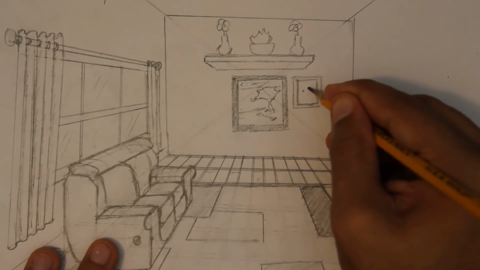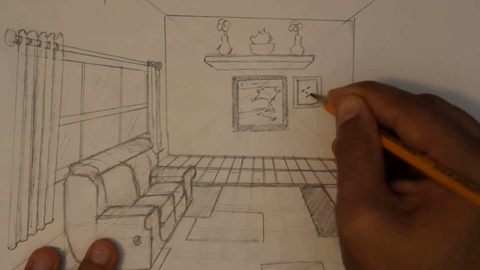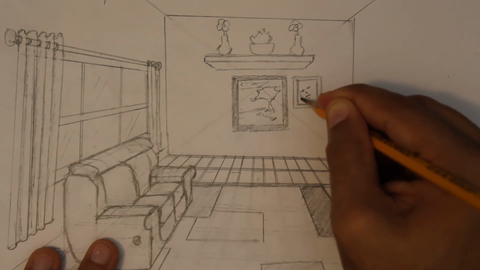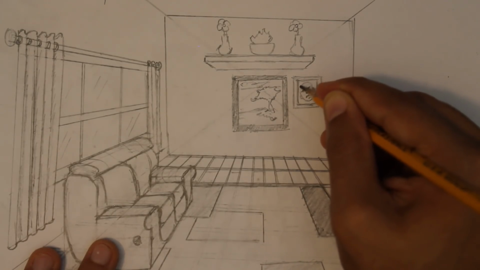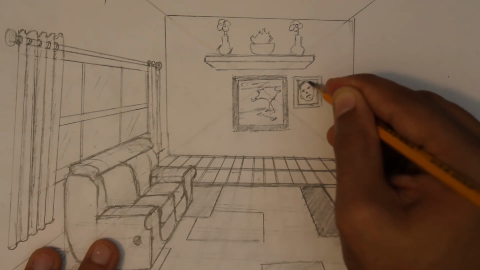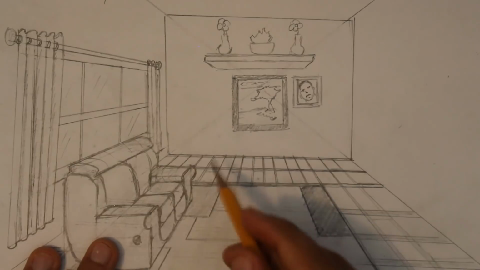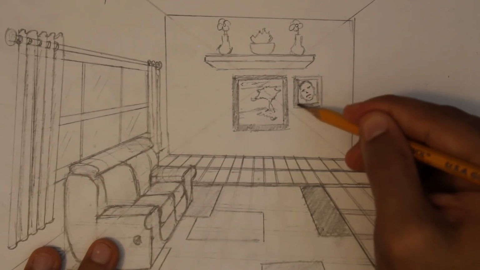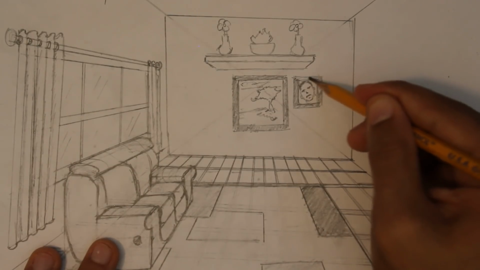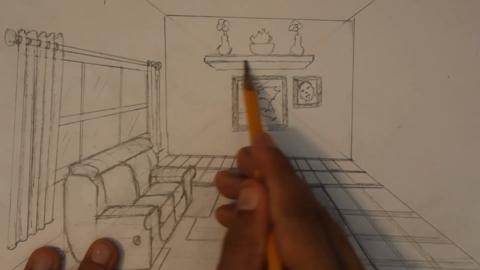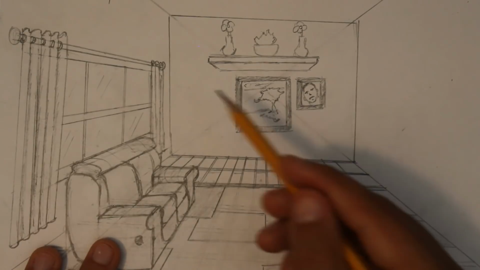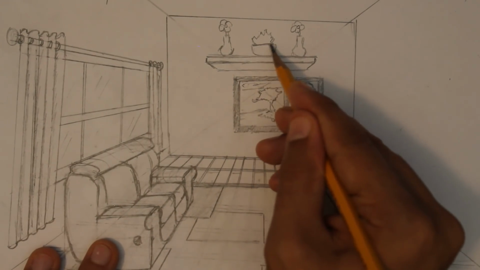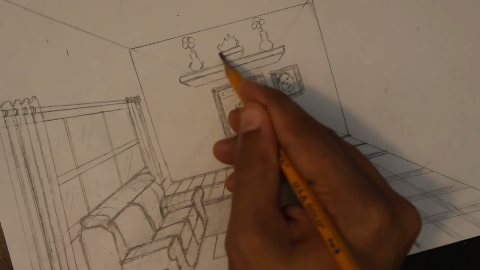This can be a portrait of a person. I think that I should probably put something over here. Maybe decorate this pot a little bit more.